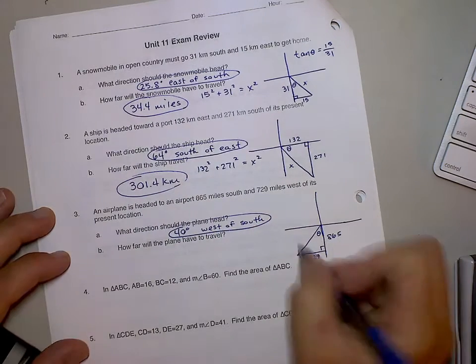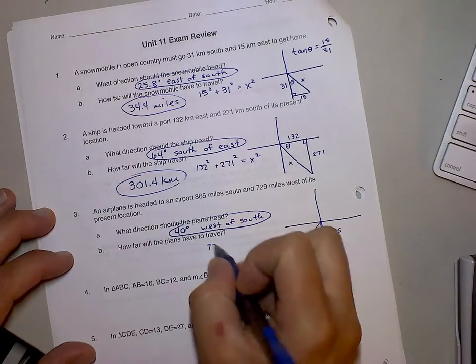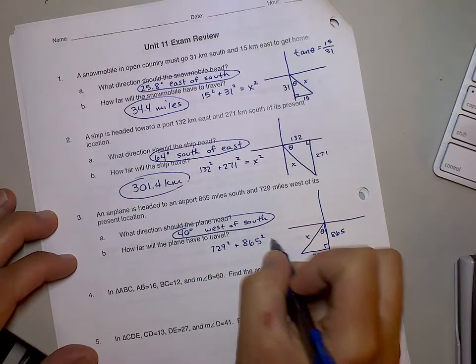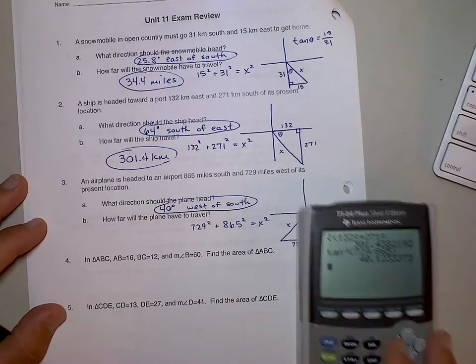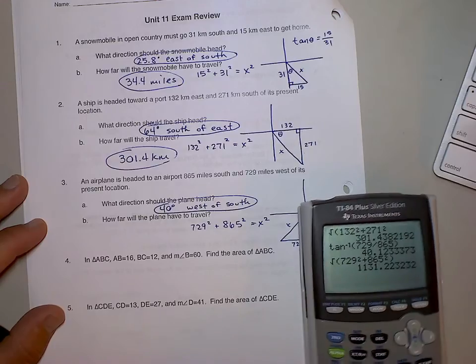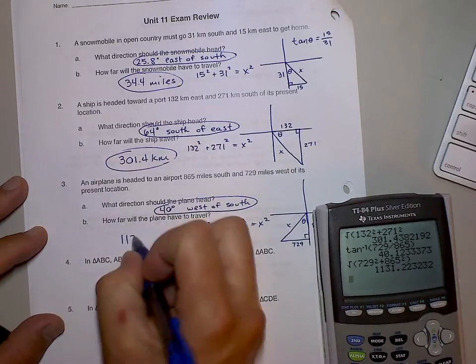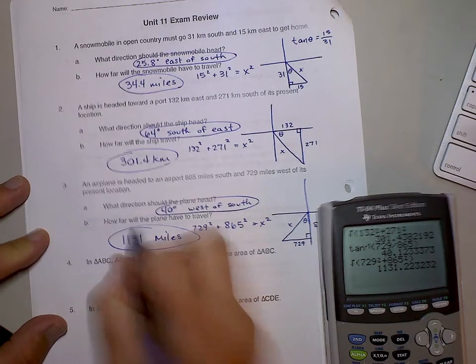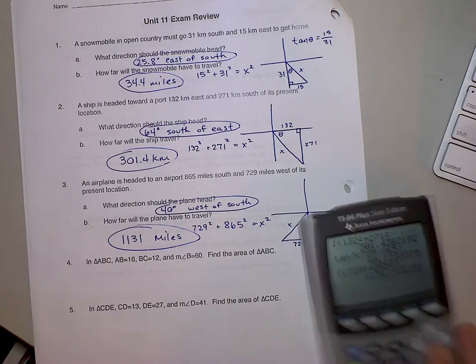And then how far? Again, x. Got 729 squared plus 865 squared equals x squared. I know I'm going to square root, so I'm going to take care of that in the first place. 729 squared plus 865 squared. And it's headed about 1131 miles. Same process for each of the first three, not too bad.